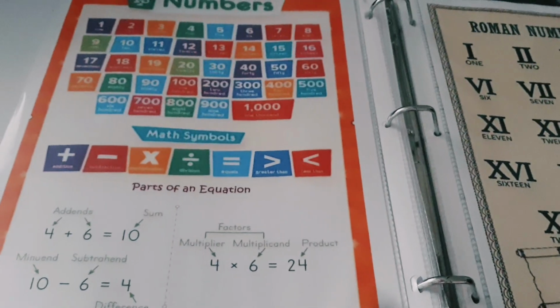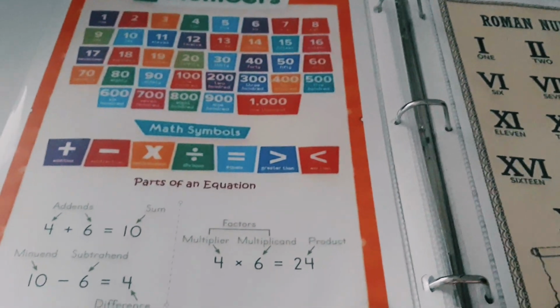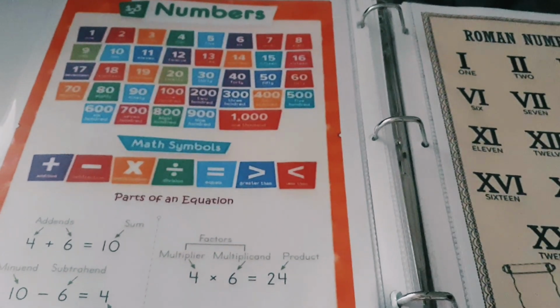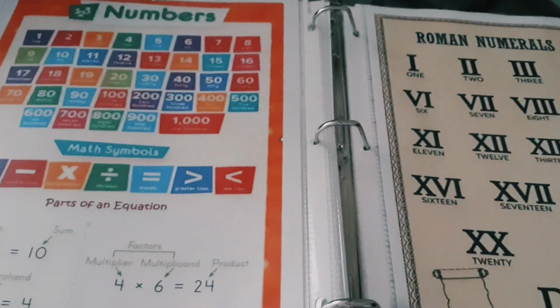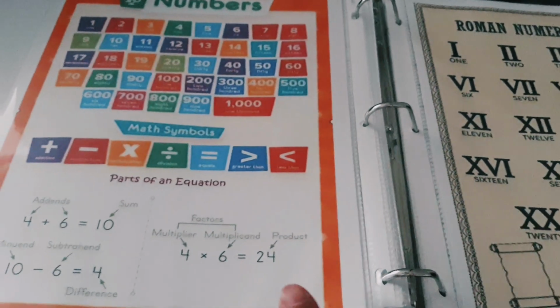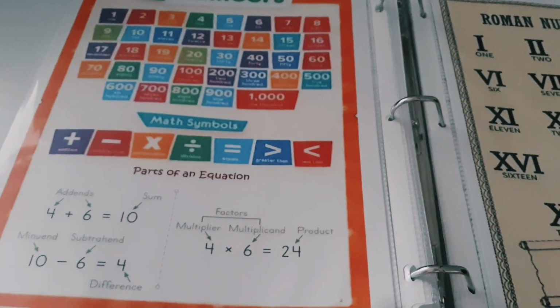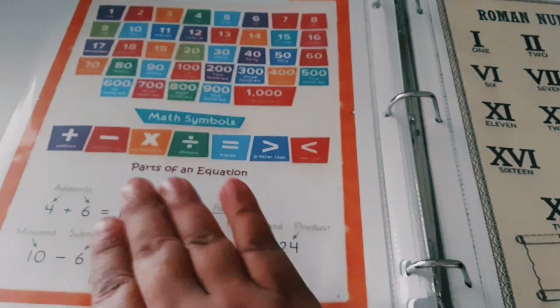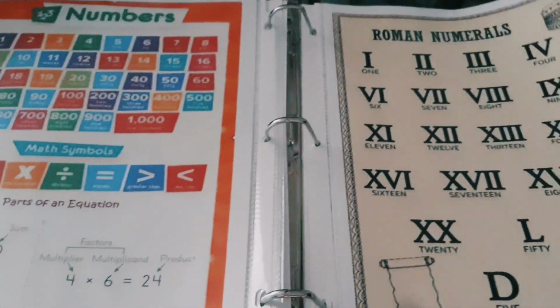Here we have a little number chart, and then it also has some math symbols and parts of an equation at the bottom. The number chart I did not create, however, I did use some computer tools to go ahead and delete and add some other features to it instead.